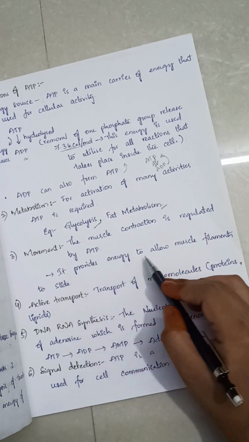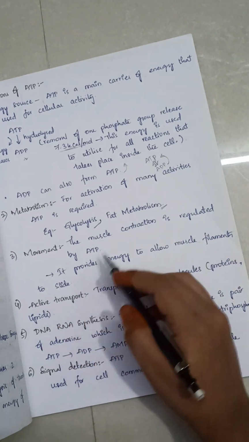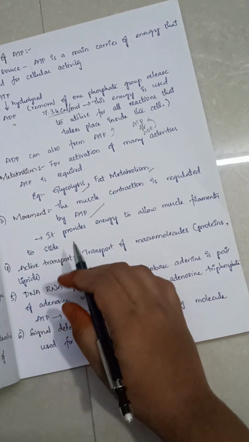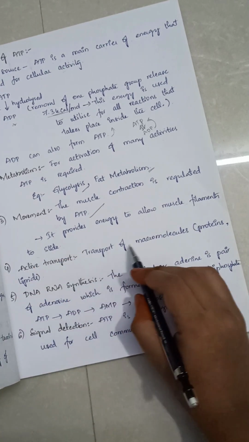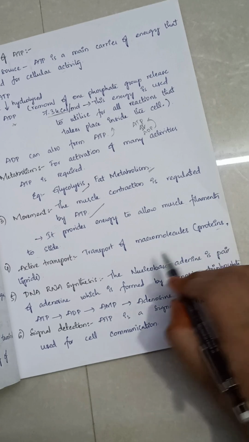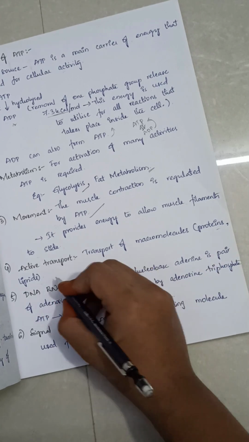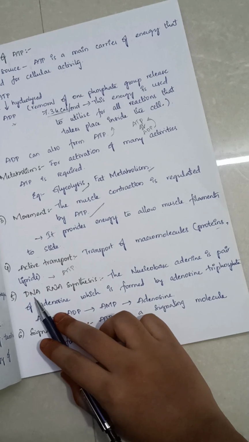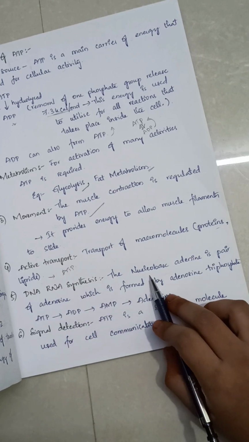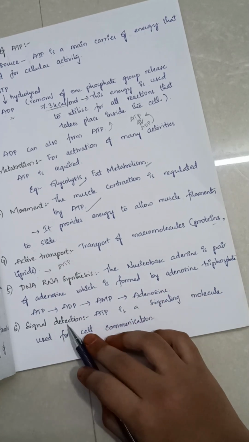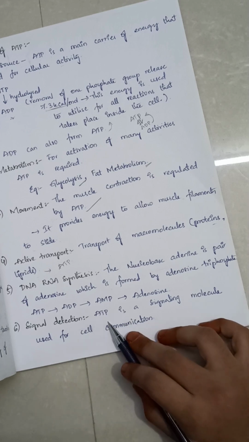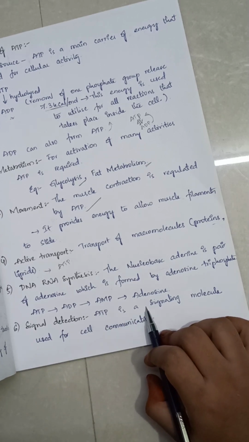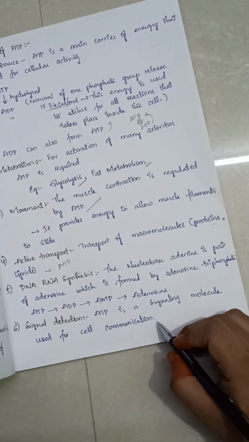It provides energy to allow muscle filaments to slide. It is also used in movements. Then active transport. Before, we discussed transport of macromolecules like proteins and lipids, where we need ATP. In DNA and RNA synthesis we also use ATP. In signal detection also ATP is used. So ATP plays an important role in major functions.